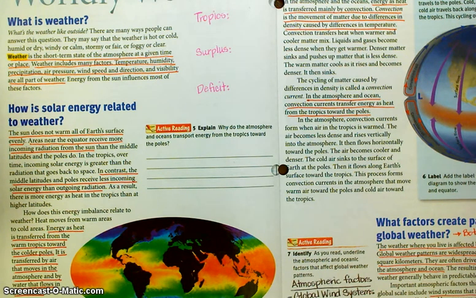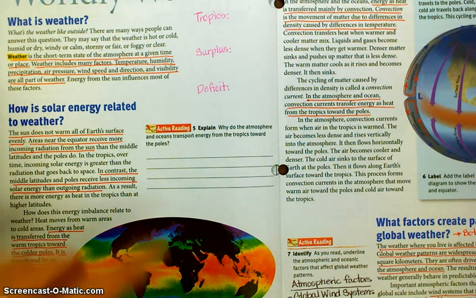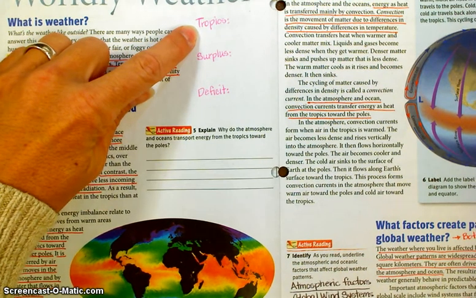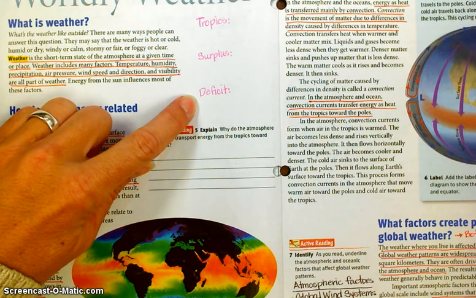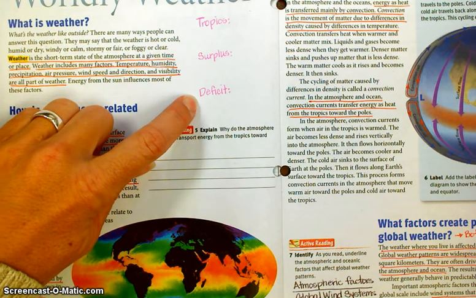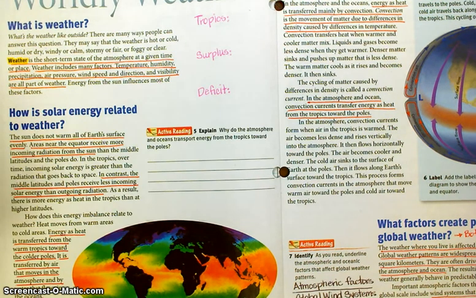Okay, so tropics, areas near the equator. Surplus is just a word that means extra. So if you have a surplus of something, you have more than you need. If you have a deficit, then that means you don't have enough. So deficit, a one-word definition would be shortage. Okay, so areas near the equator, extra or more than you need. Deficit, not enough or shortage. Okay, so when I use those words, I want you to understand what they mean.